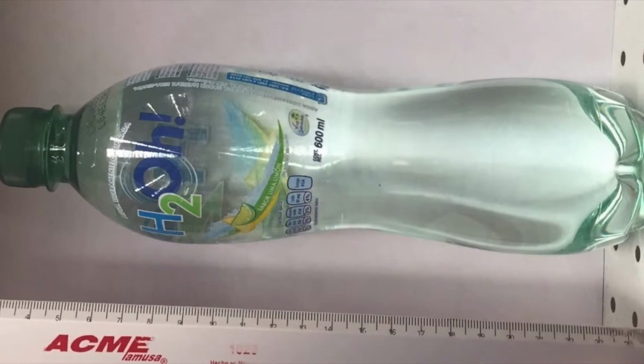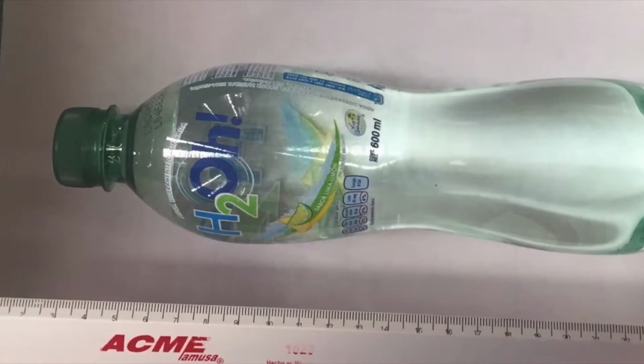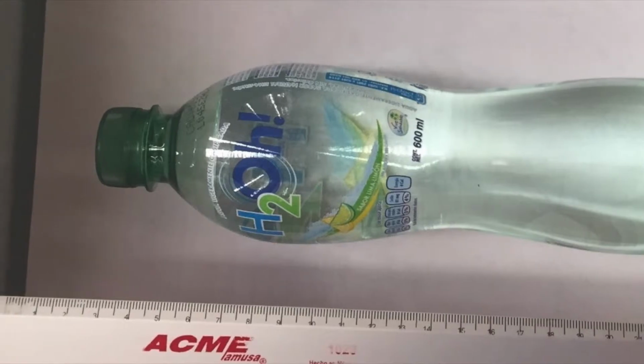Our goal was to obtain the volume of this 600 milliliters bottle. To achieve this, we had to follow certain steps. First of all, we put the image of the bottle in GeoGebra, putting the end of the lid centered on the origin. And we also placed the image with the scale of 1 centimeter equals 1 GeoGebra box.